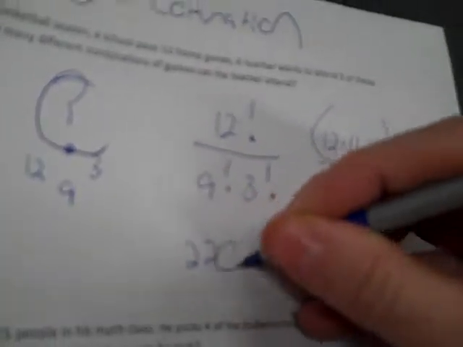220 is the answer. Now, here's how to label this. Not first, third. You don't see those words in there. Combinations of 3. 220 combinations of 3. It's not as high of an answer. That's why we end up dividing by this product here.